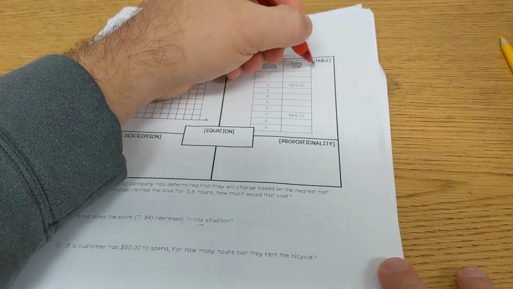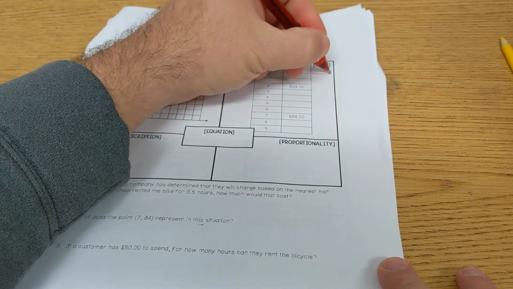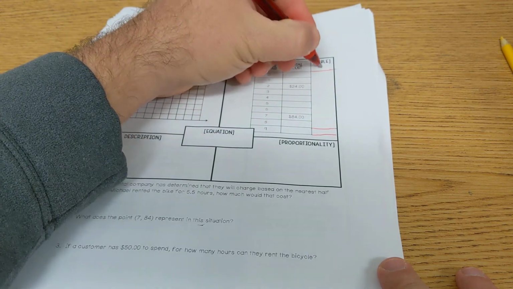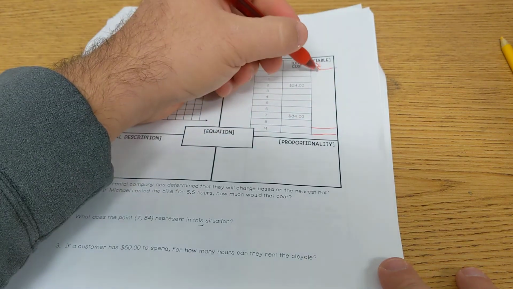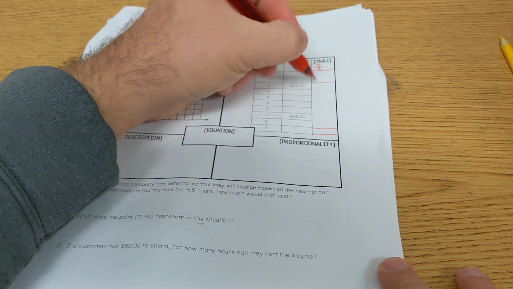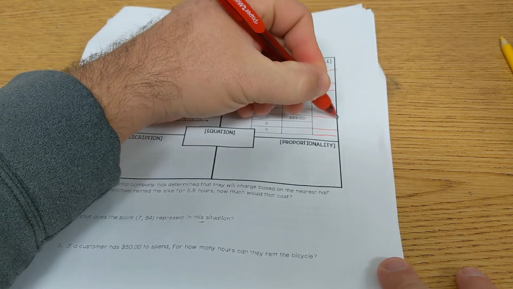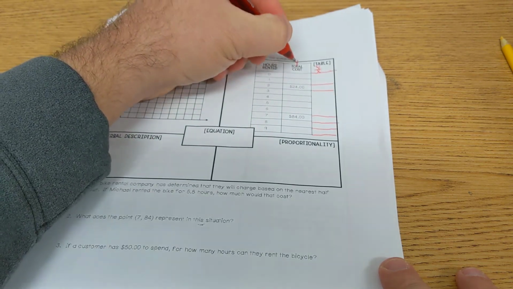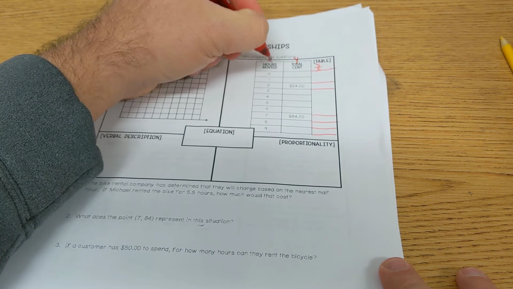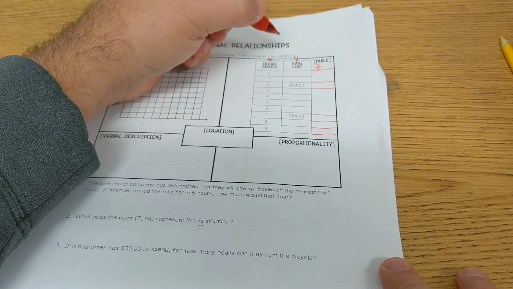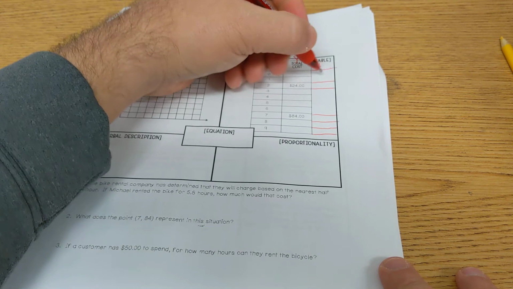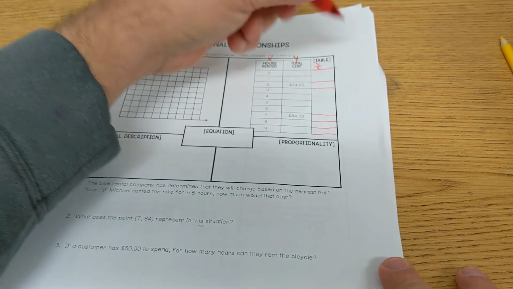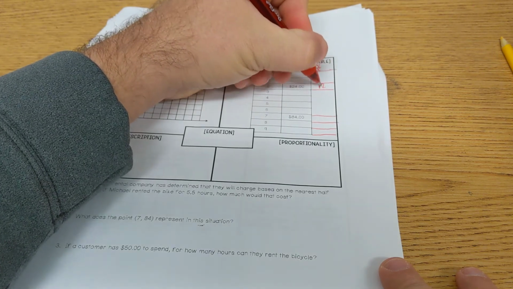So what we need to do, let's make our other column in here. Okay, and this is y over x. So just like I did before, we need to figure out y over x. All right, so our total cost is our y, hours rented is x. So let's do that. We have 24 over 2. Well, 24 divided by 2 is 12.